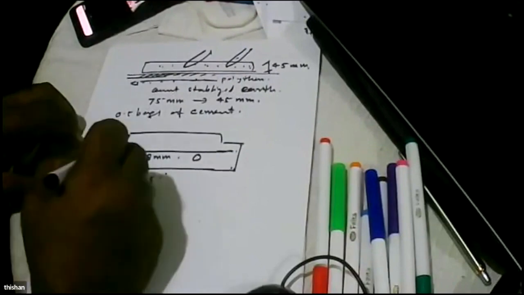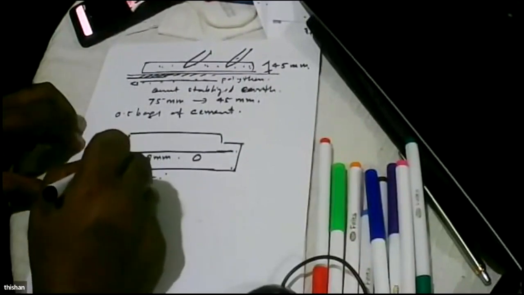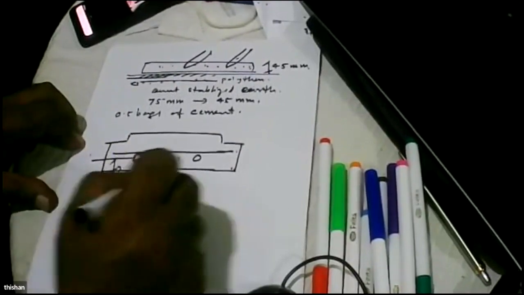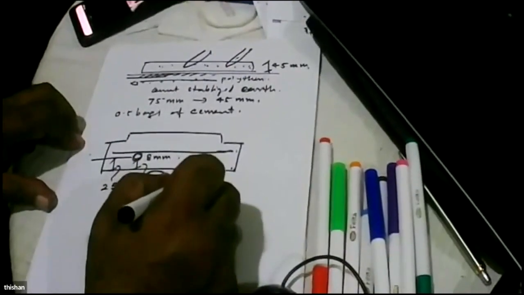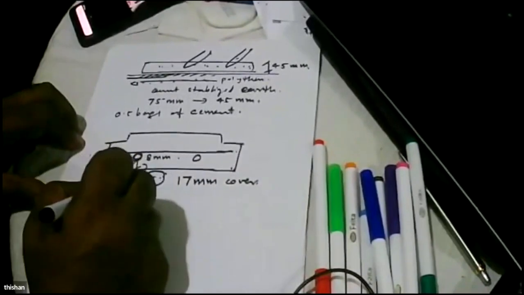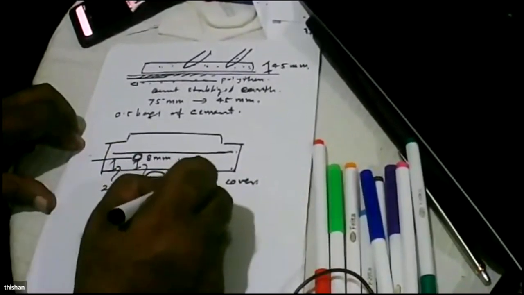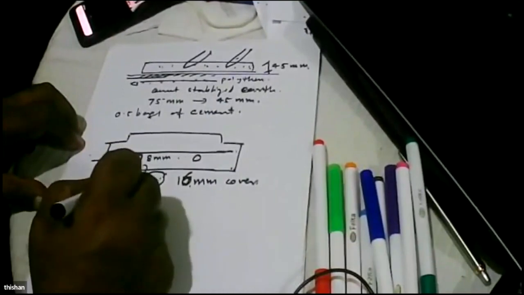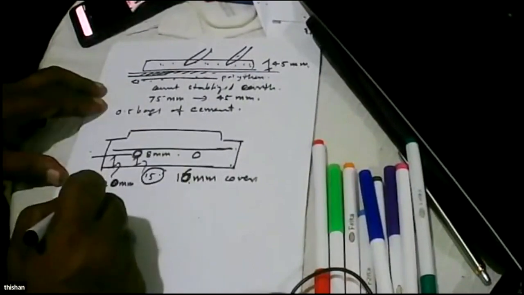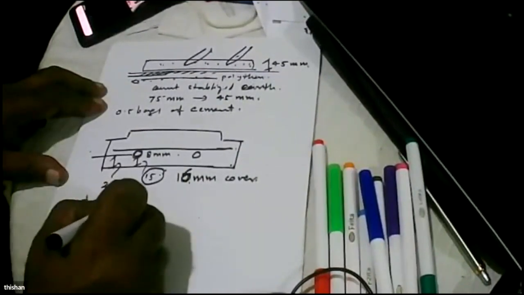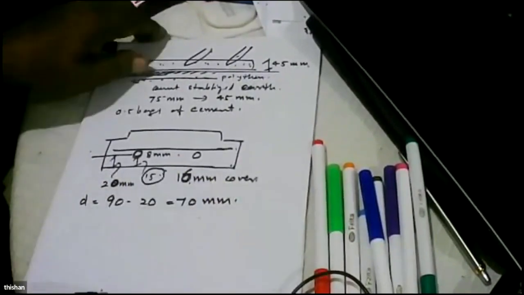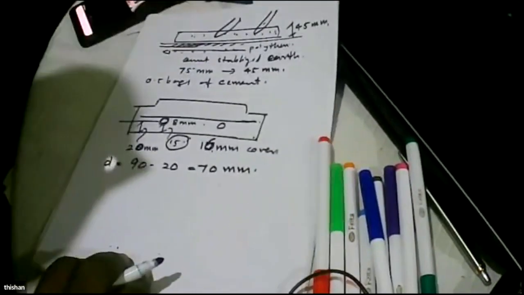So the effective depth will be, so I'll say it's 25 millimeters. So instead of 15 millimeters, we keep 17 millimeters of cover. So this will be 20. So I can go for 16 millimeters of cover, and I can say 20 millimeters. So the overall slab thickness is 90. So D is 90 minus 20, 70 millimeters. Is that clear, Vanduka? Yes, that is clear, sir.